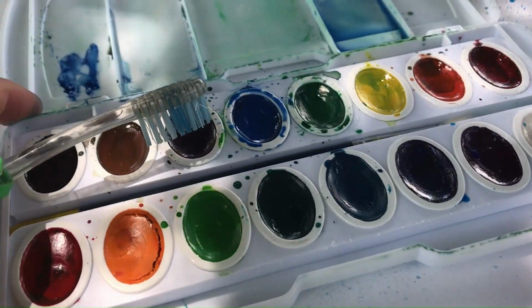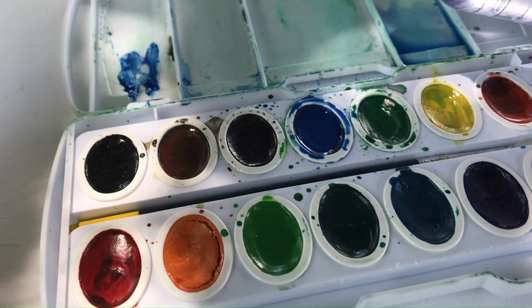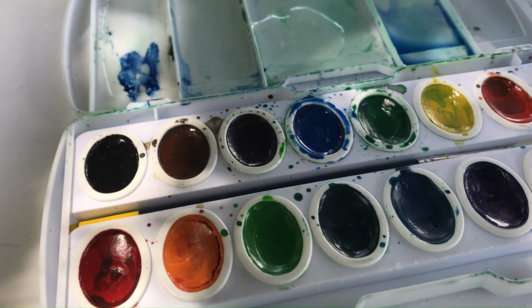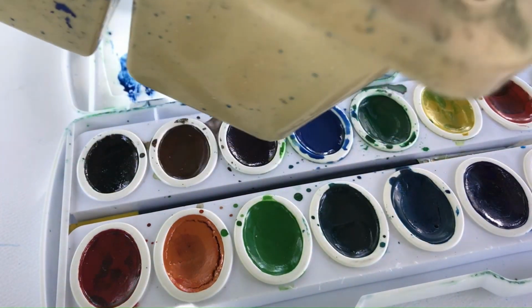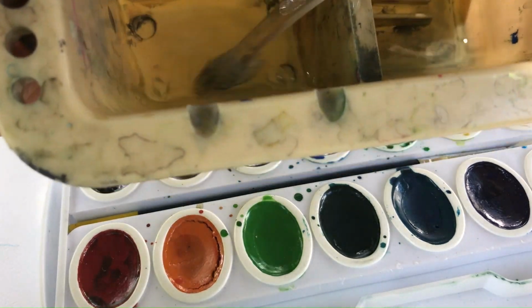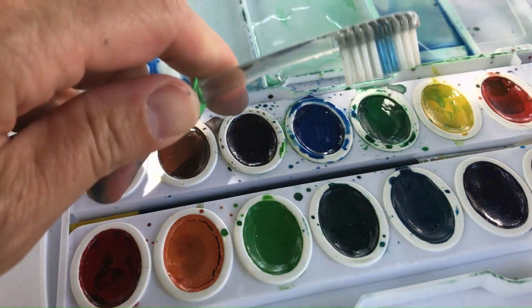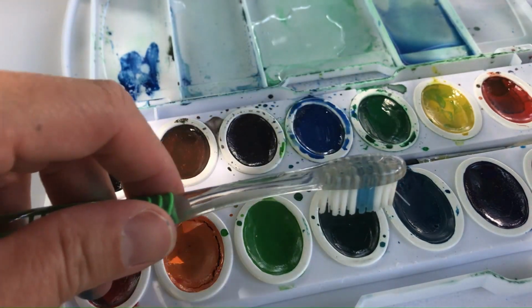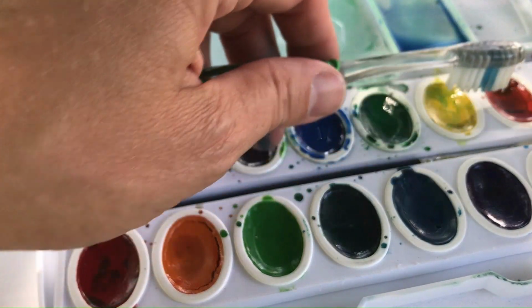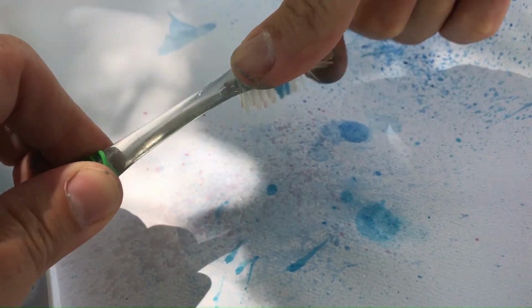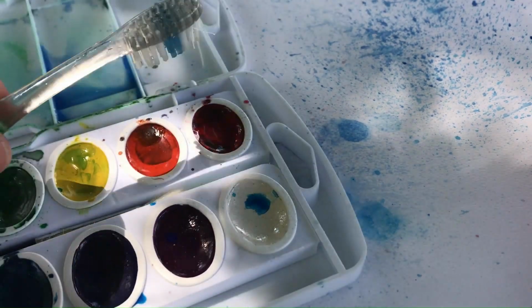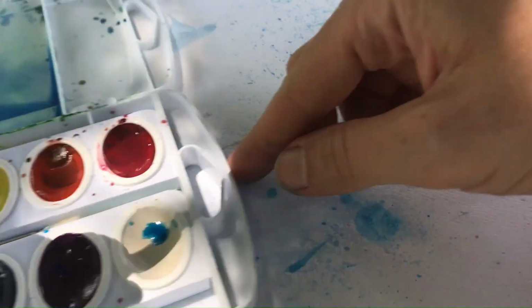And you can use more than one color. Let me clean my toothbrush. Swirl it around in some water. Okay, let me add some, I'll try some red. Oh, that wasn't much color on it. Try that again. Get some more.